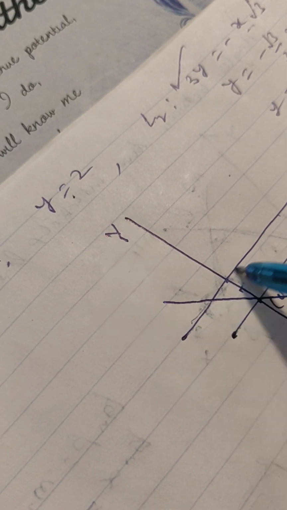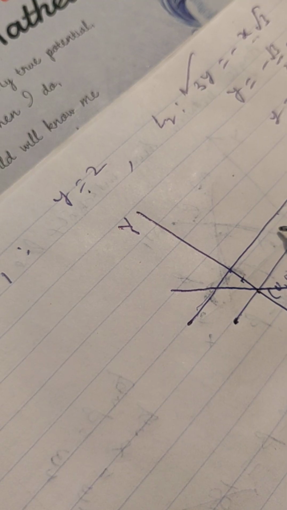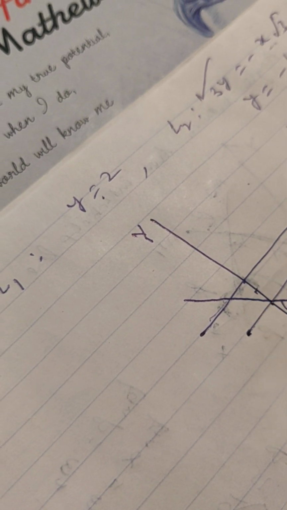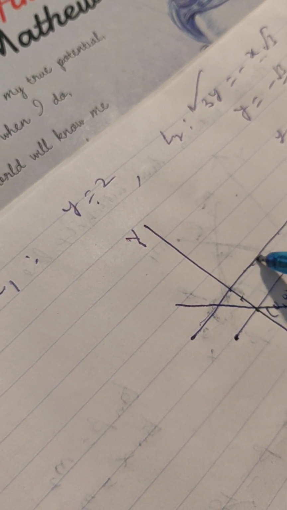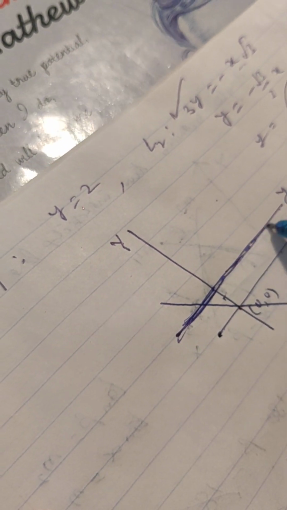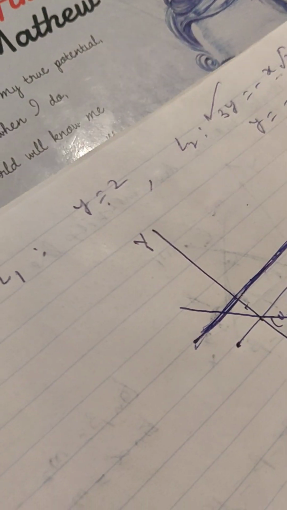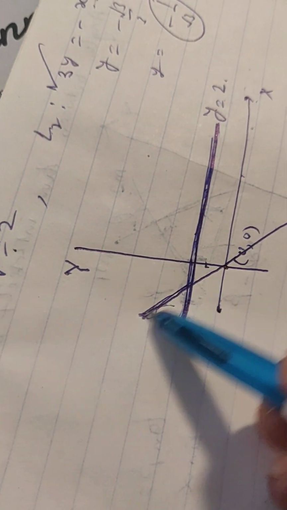This is line 1, this is line 2. I am asked to find this angle between these lines. I just make it darker, and the angle between these lines.